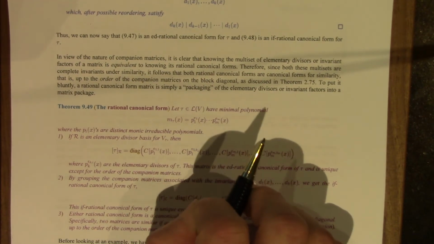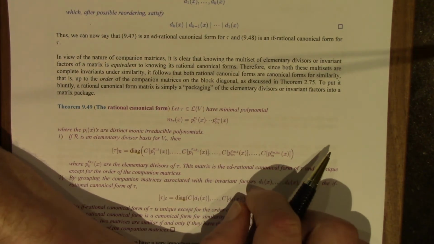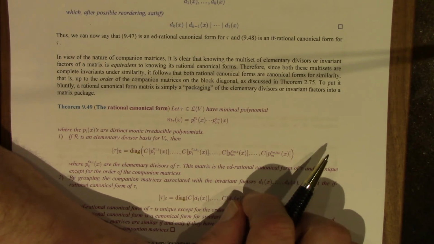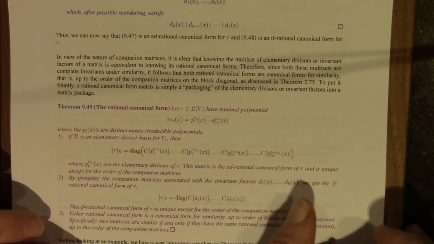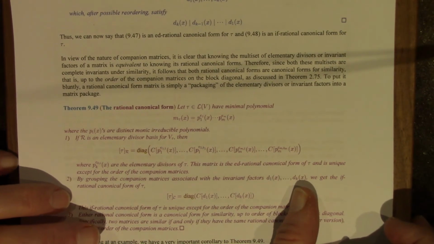So both of these canonical forms, the ED and the IF rational canonical forms, are indeed canonical forms for similarity.